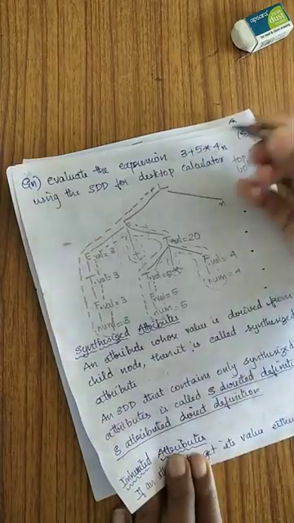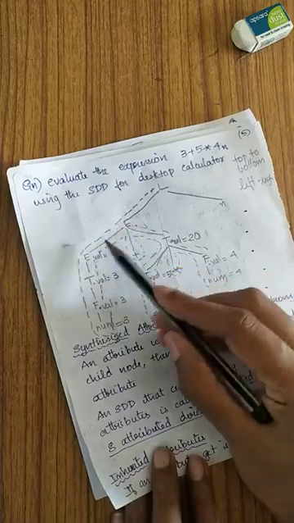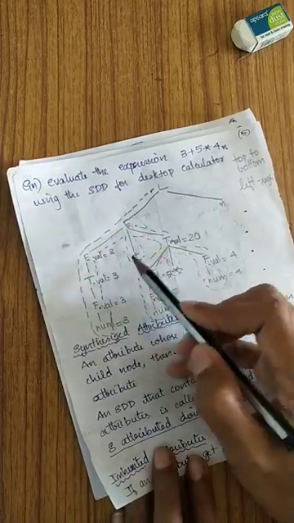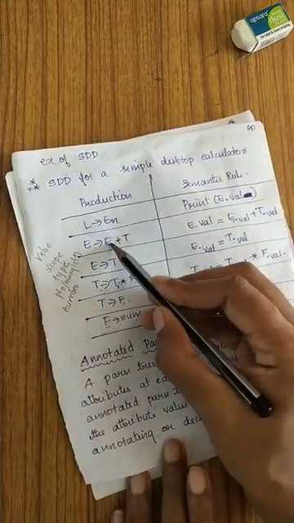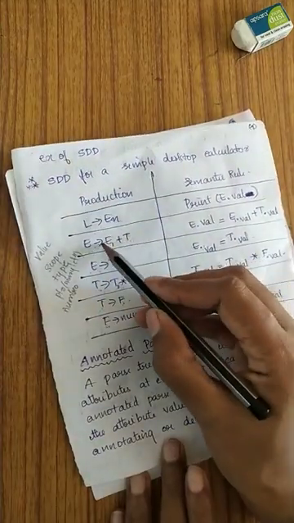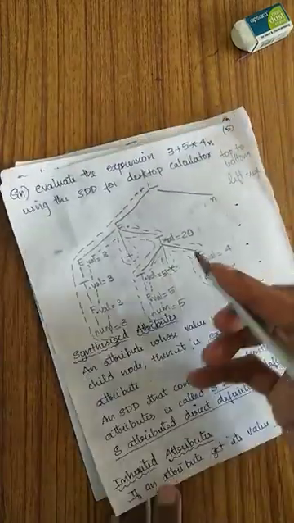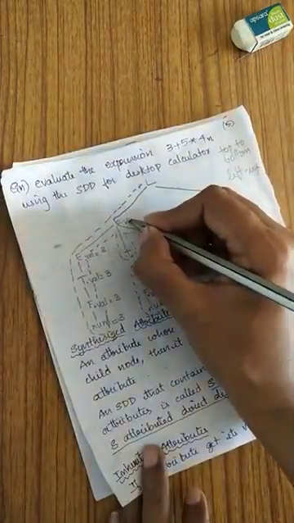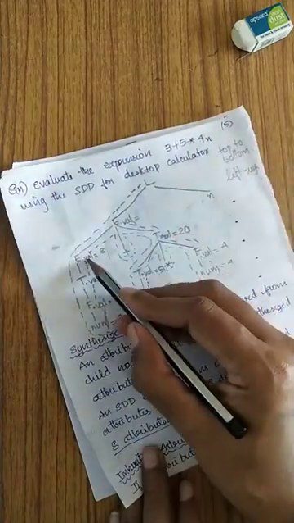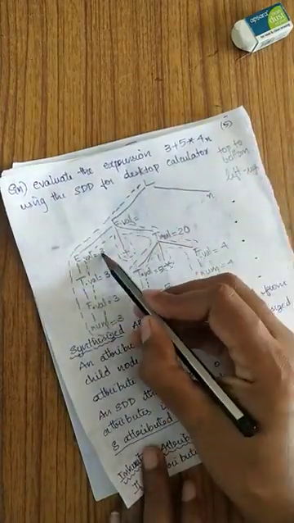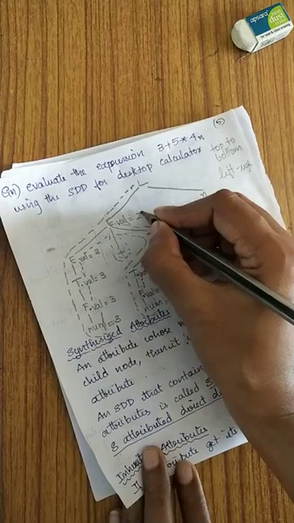So I reached here. So this is another production, E derives E plus T. So what is there in E derives E plus T? The value of E is added with the value of T, and the added value will be given to the attribute of E. So E.value gets E.value plus T.value. So 3 plus 20, 23.